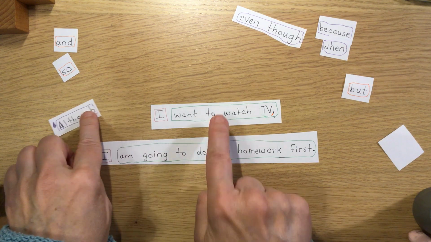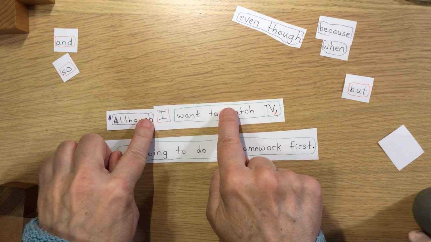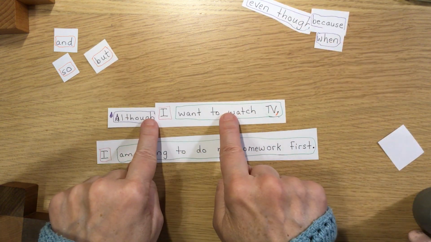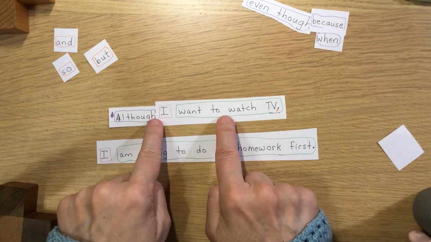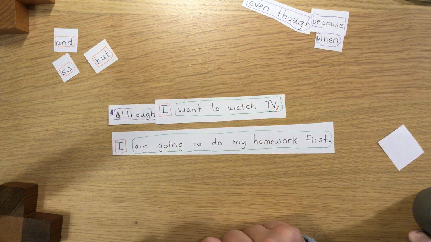So remember, independent clause, independent clause. We stick on this conjunction, this kind over here. We got to move that over there. Then that becomes a dependent clause. If we put it first at the beginning of the sentence, we need a comma at the end. Although I want to watch TV, I am going to do my homework first.